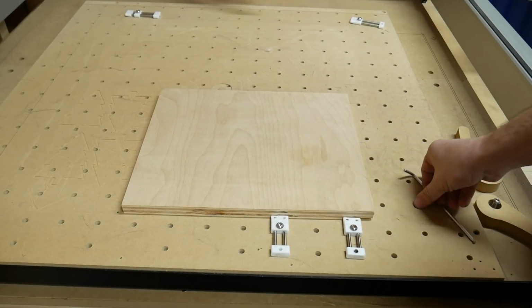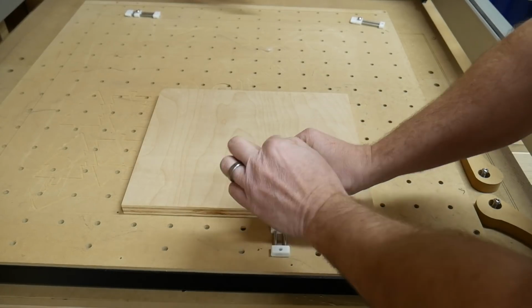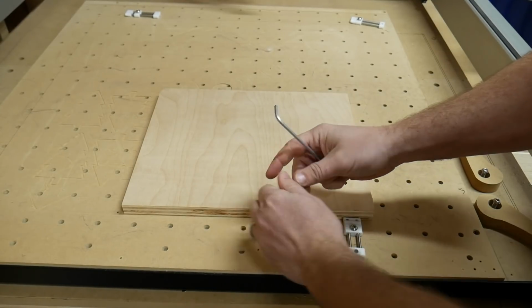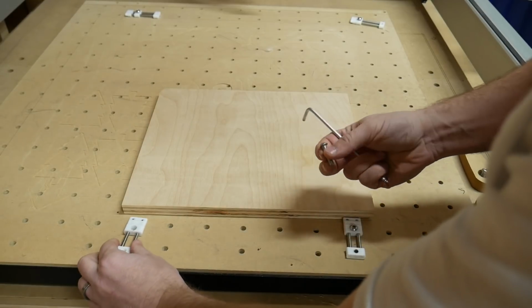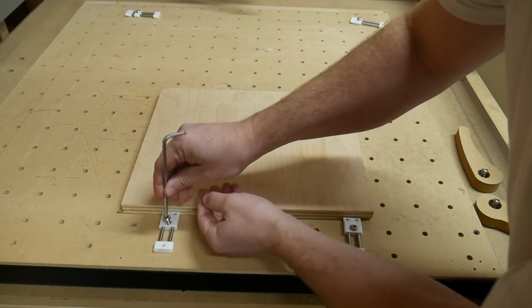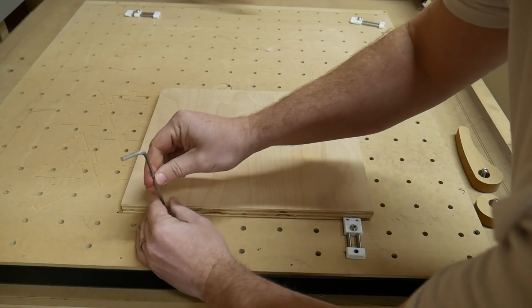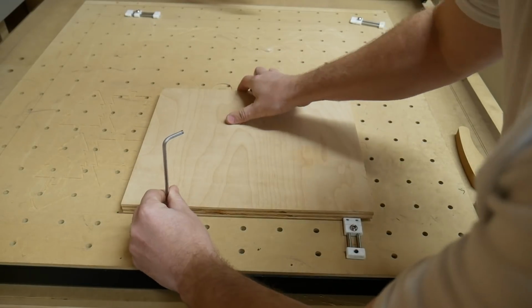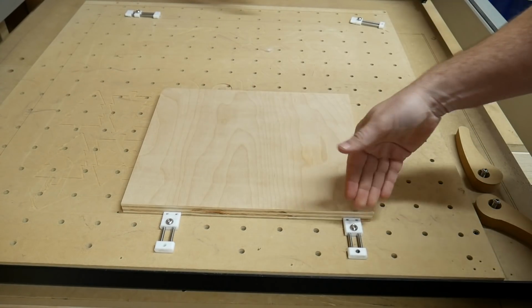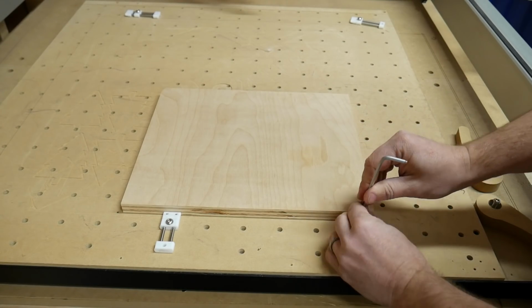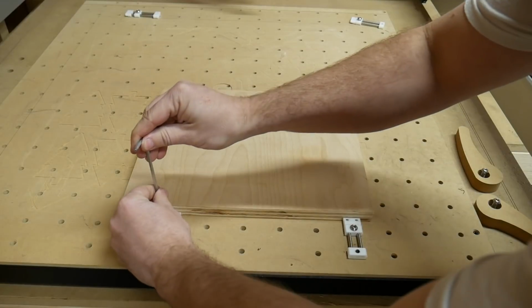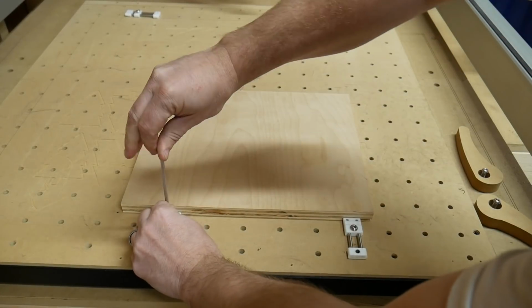I'm going to use these little oops clamps. So what I'll do is I will take two, and since this is in a line, I'll tighten them down. So when I push down from the top, this is square to the wasteboard, so we know that this is perpendicular and perfect.